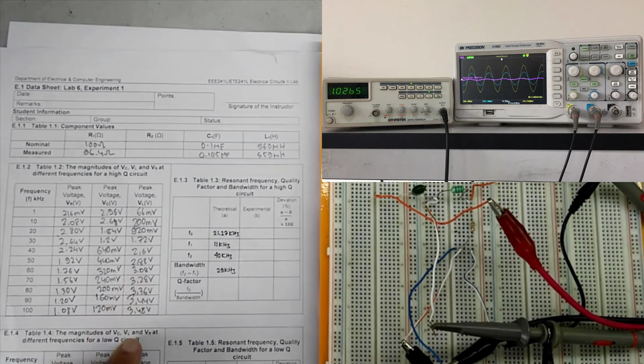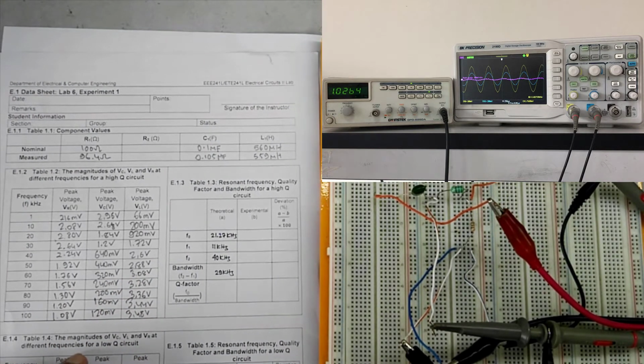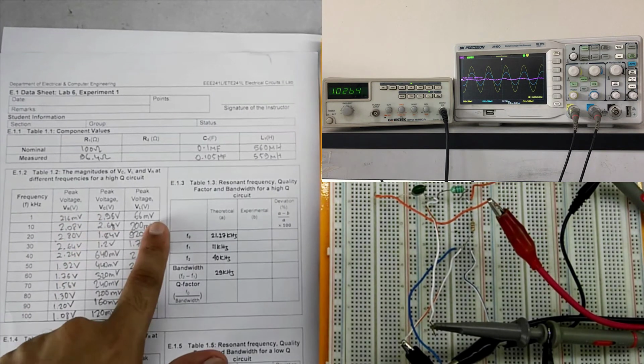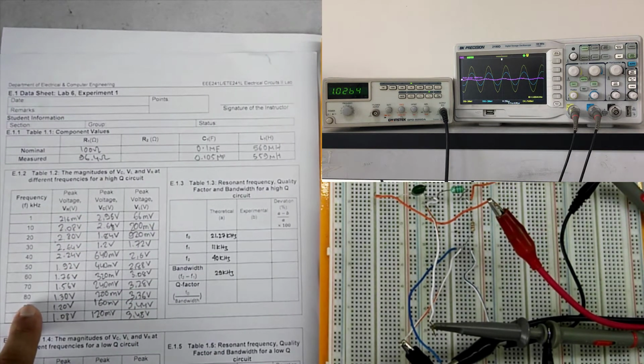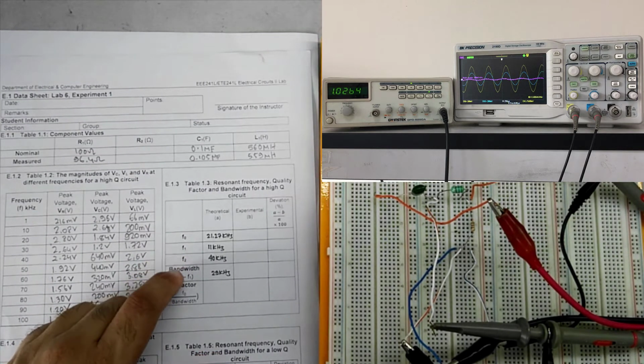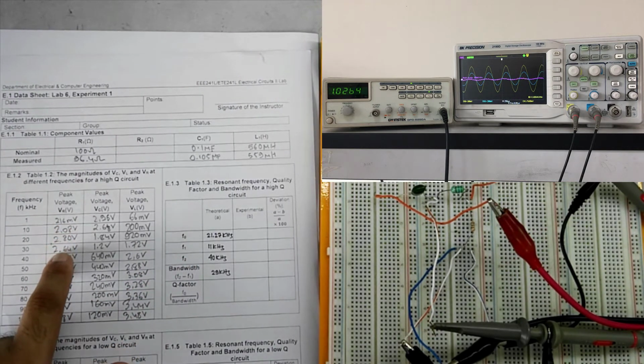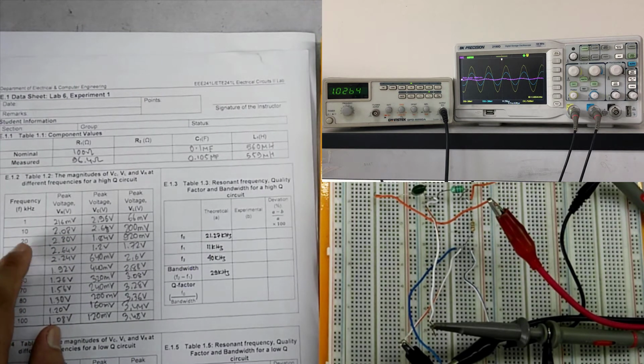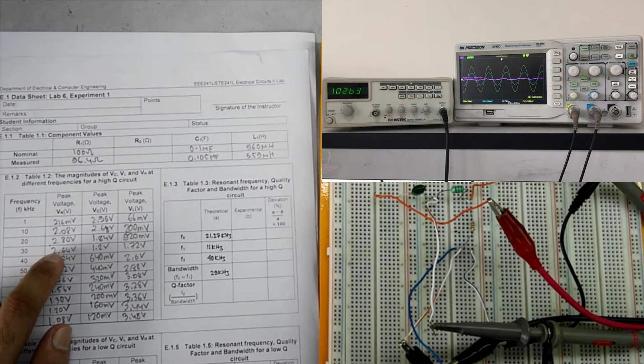Now that we have recorded all the voltage drops across the resistance, capacitance, and the inductance for all the frequency range, we have to determine the cutoff frequency, F1 and F2. We will do that by looking at the peak drop across the resistance and find the maximum value. Since at 20 kilohertz the maximum value of 2.80 volt is reached, and at 30 kilohertz the value is dropped to 2.64 volt, we can investigate this region from 20 kilohertz to 30 kilohertz to find the maximum value.